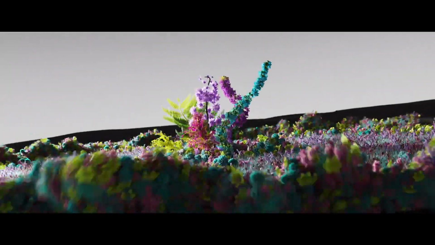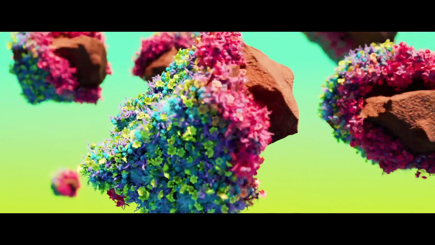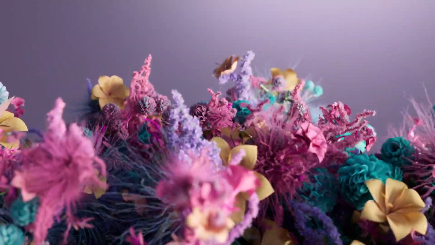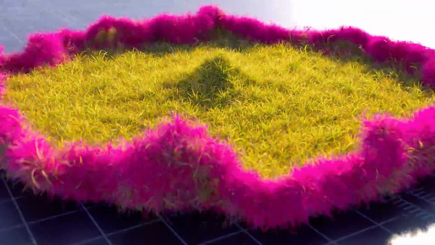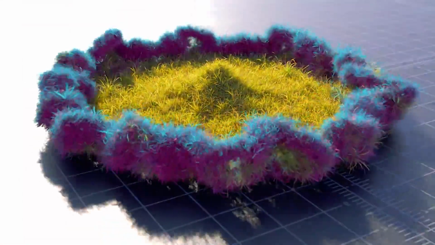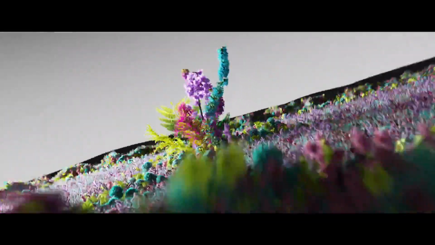Hey, we're back with part two of the flower unrolling, unfurling series here. This one, I'm going to be showing you guys how to make this unrolling carpet of plants, or it doesn't have to be plants, it can be whatever you want. But it's really, really easy. It's using the same principles that we used before.